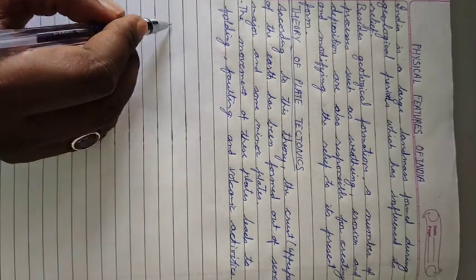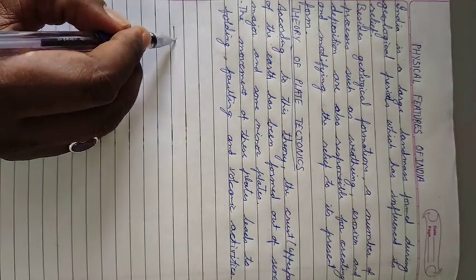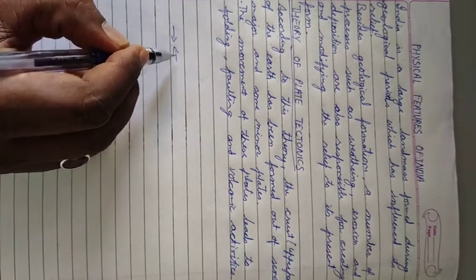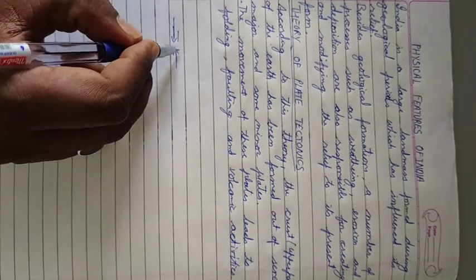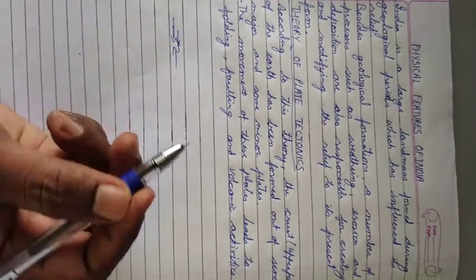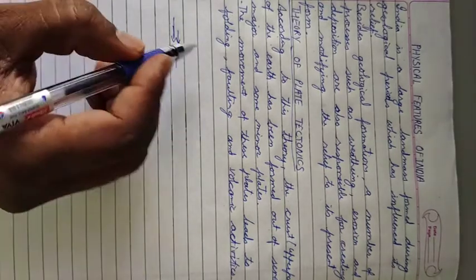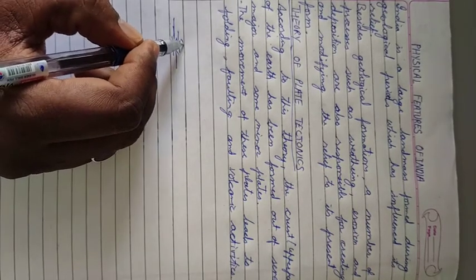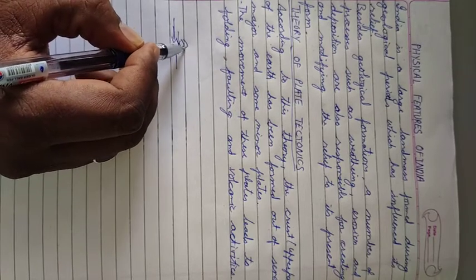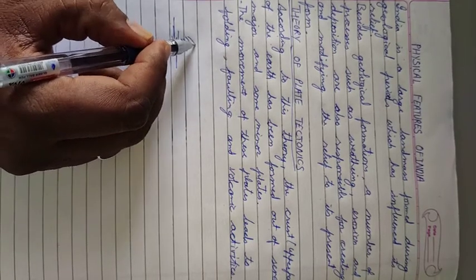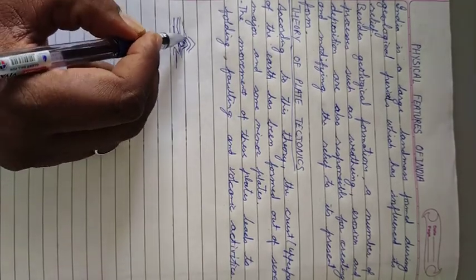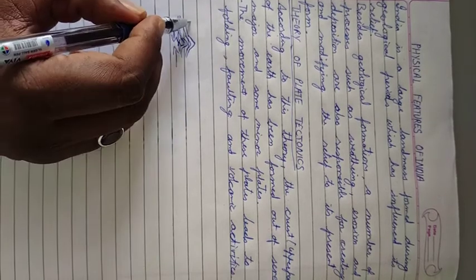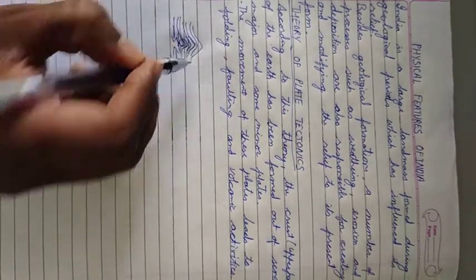To make it clear, when two plates move towards each other and start connecting, slowly their mass moves upwards. In this way you can find some hills and mountains. This is known as folding.